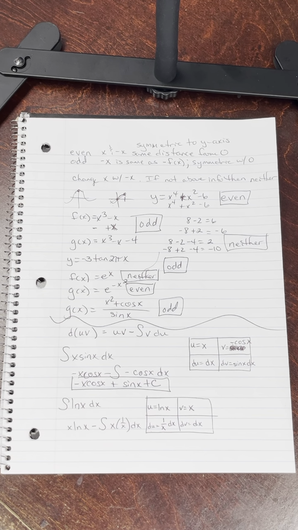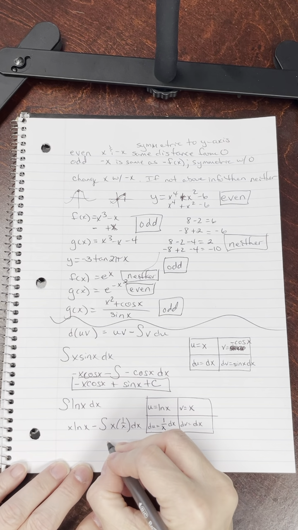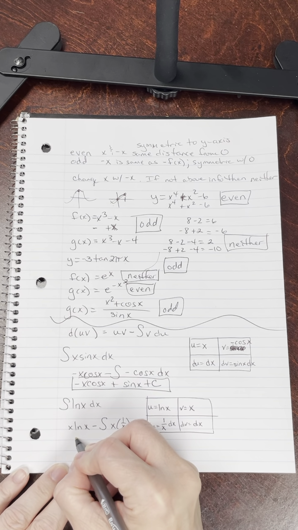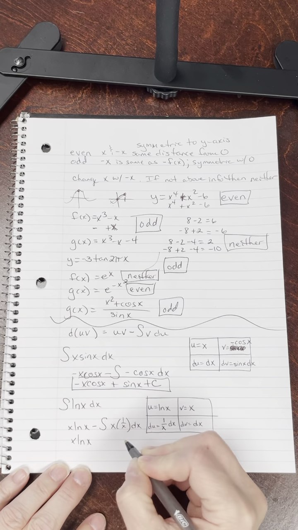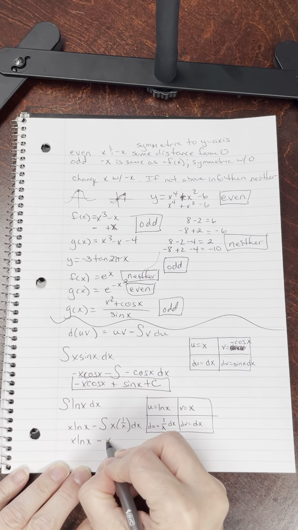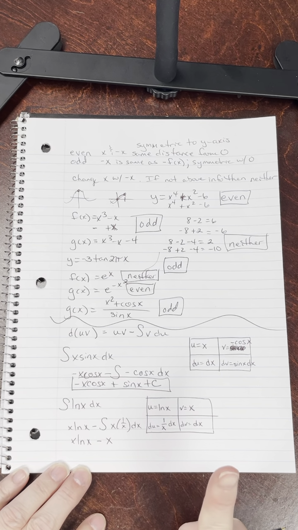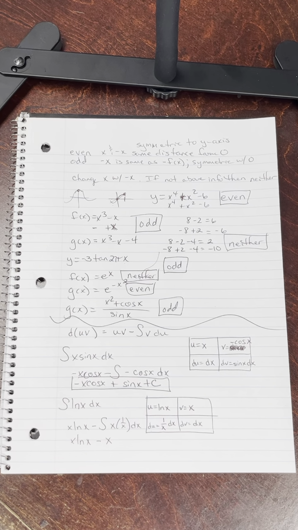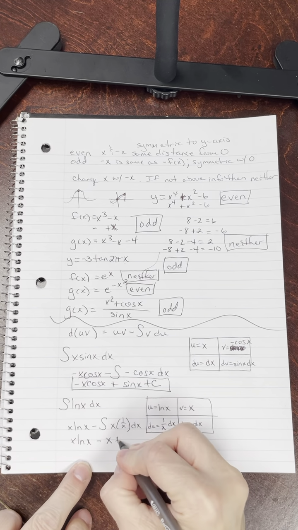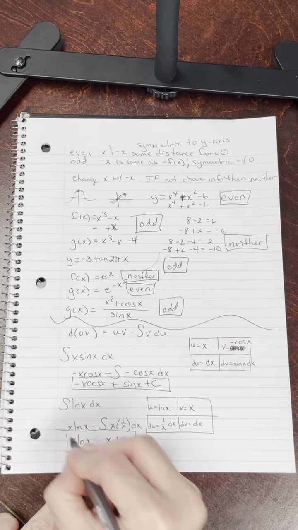So the integration of a plain 1 goes back to x. So we keep our x natural log of x minus the x, because that was 1, so integrating back takes us to x, and then we always have with our integration plus c.